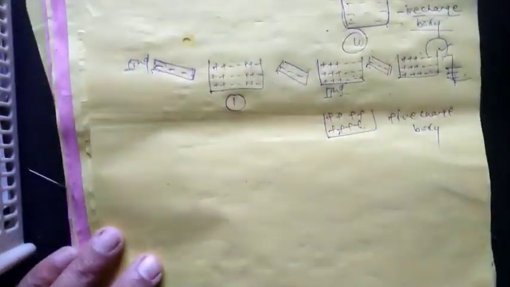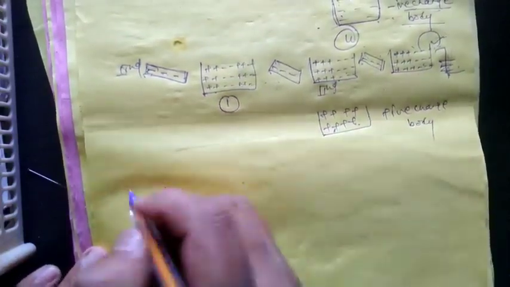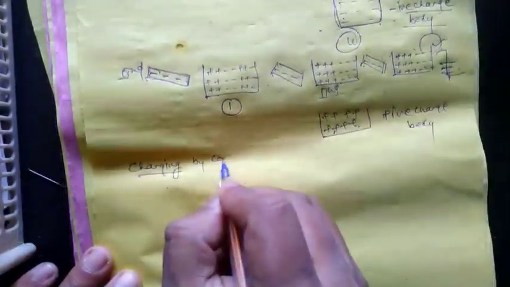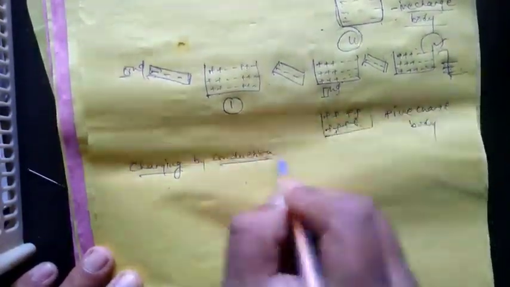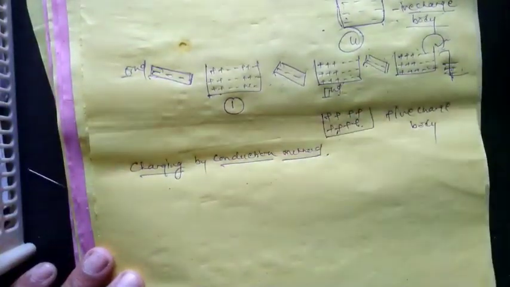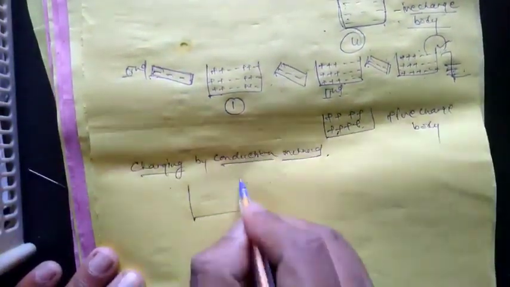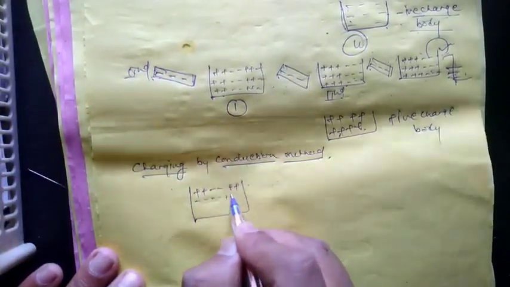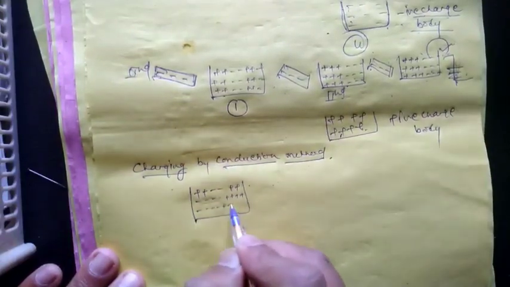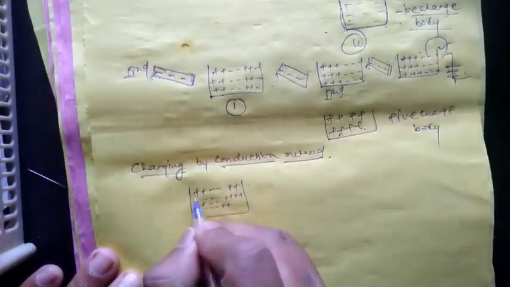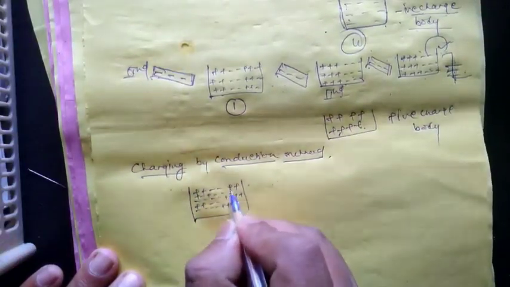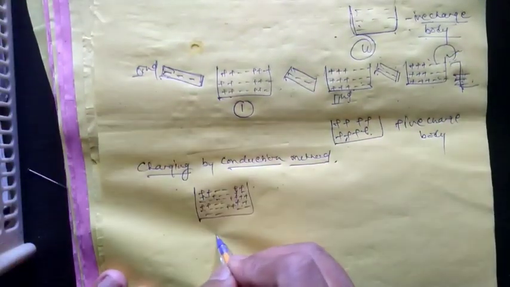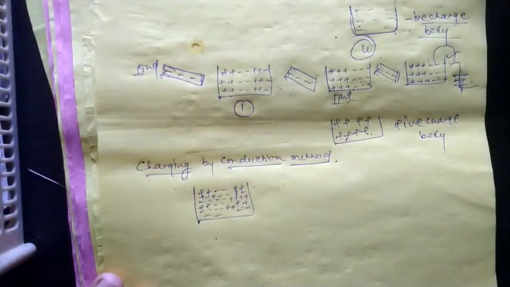And now we talk about the charging by conduction method. Again we have a neutral charged body. A neutral body means the number of protons equals the number of electrons.